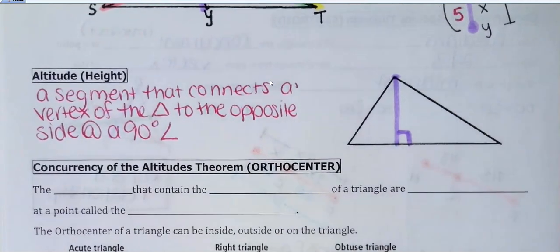And if you were sketching this for me, I'd want to see that segment, and then I'd want to see that you put the right angle mark in there. We're not constructing this. This is just a sketch. Now, the other thing I want you to notice here, there's nothing really special about this. This does not split the opposite side into two equal pieces. It just doesn't have to do that. I'm just looking for a vertex, just drop straight down to the opposite side at a 90-degree angle.